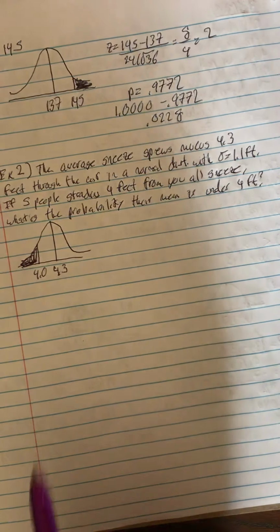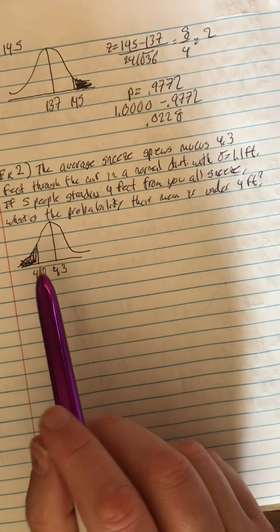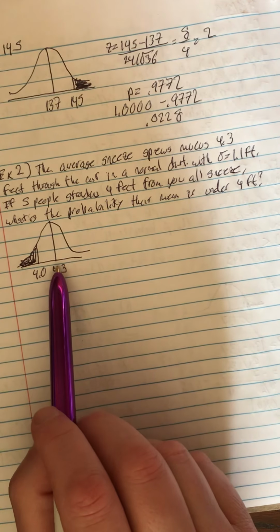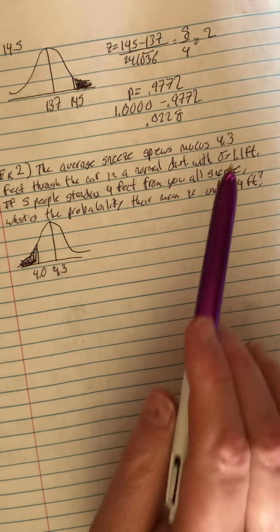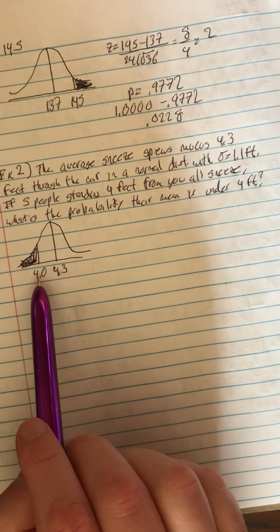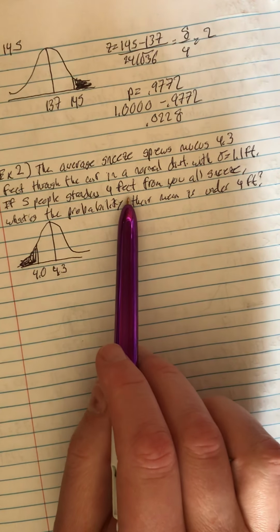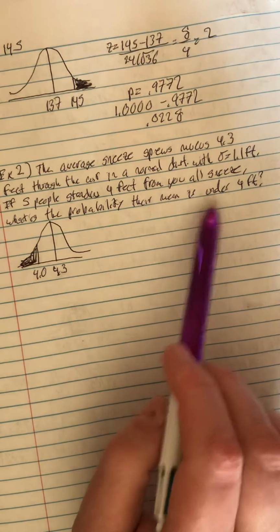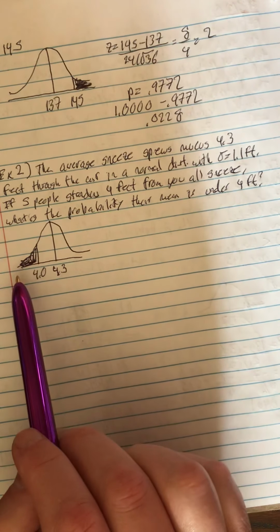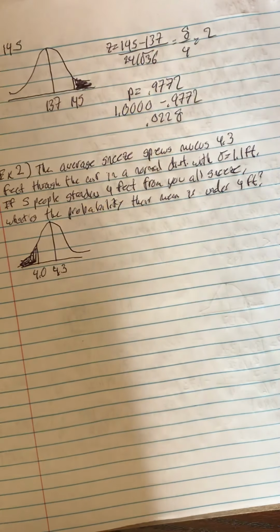Okay. Hopefully you were able to fill this out on your own. The first line is the mean, that is our average of 4.3. This line is how far the people are standing from you. It's 4 feet. Okay? And I want their mean under 4 feet, which means I want to the left of 4 feet.